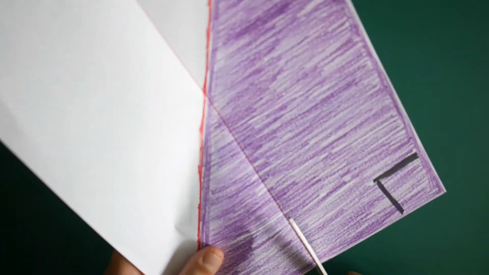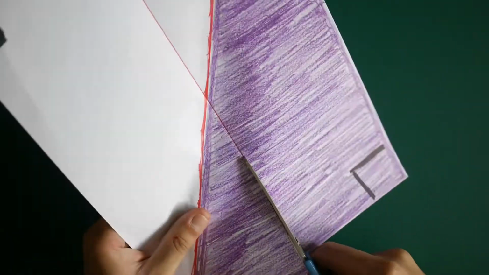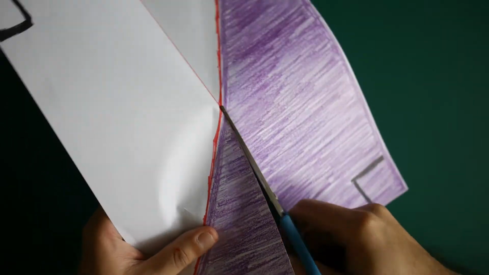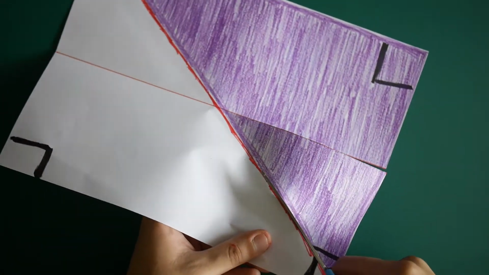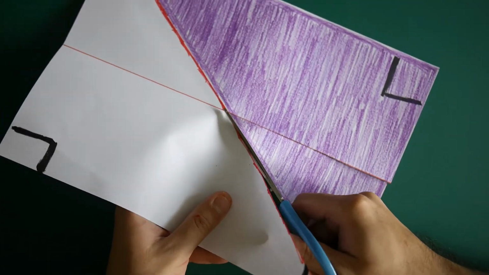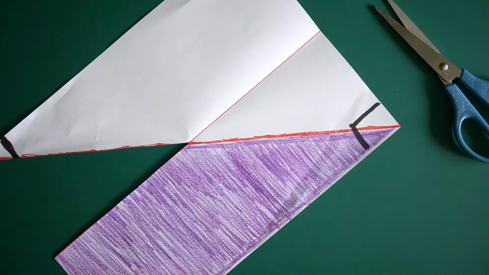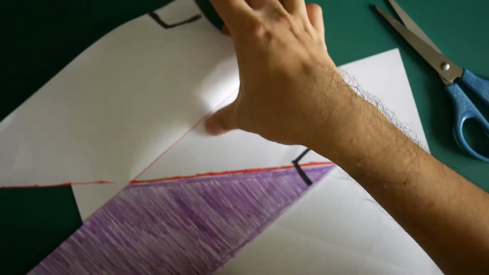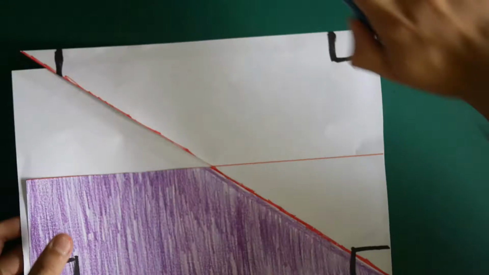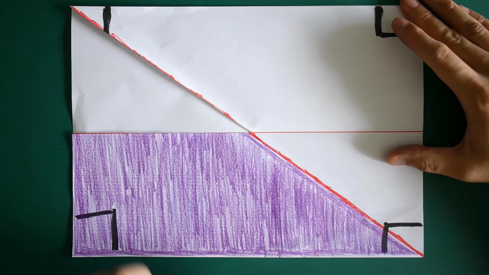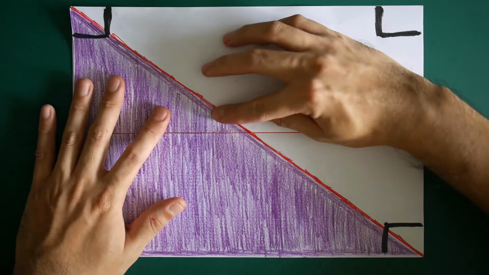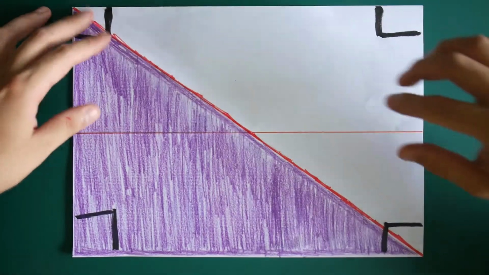Let's cut out the top part of the triangle. So I have cut out the top part of the triangle.